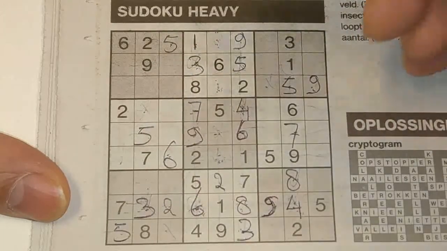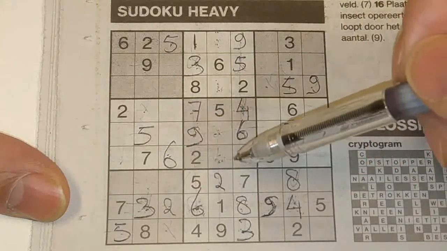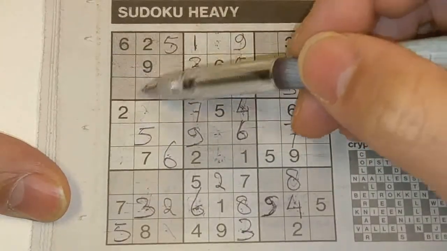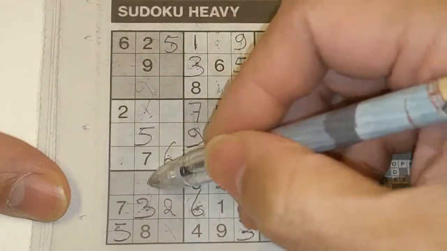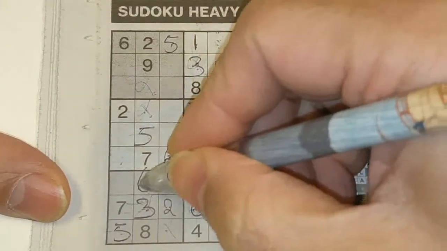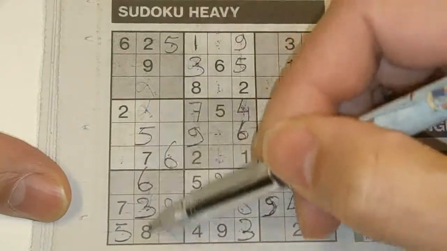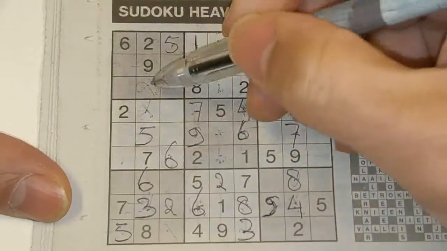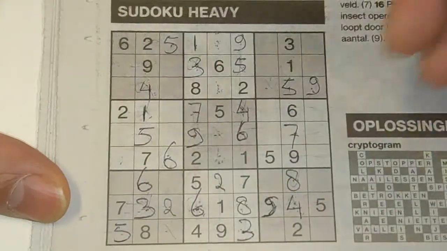I see here a 6, so no 6 in this box. I see there a 6, so no 6 in that box. Only place for the 6 should be here. 1 and 4 is missing in this column. I see now a 4 there, so no 4 here, 4 should be here. And the 1 goes there.